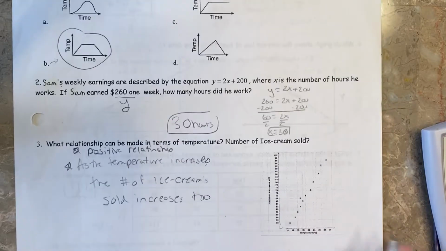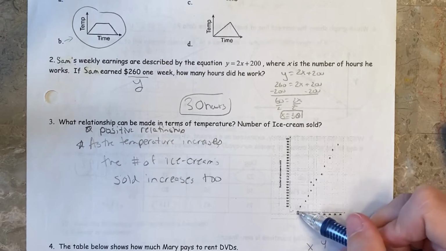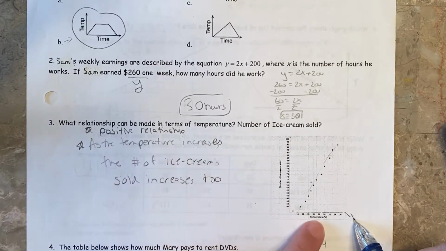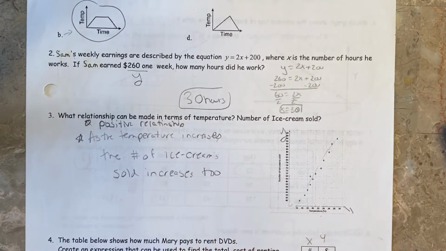Okay, number 3, the relationship. Even though the line is not there, you could definitely see that the dots, or in this case, the X's, are going in a positive relationship. So as the temperature increases, so does the number of ice cream sold.